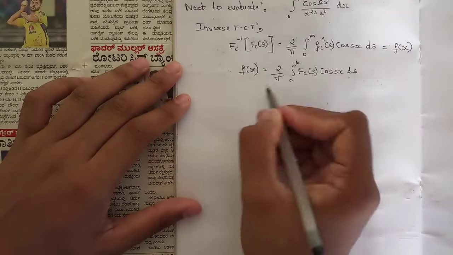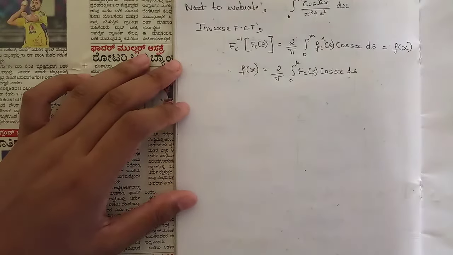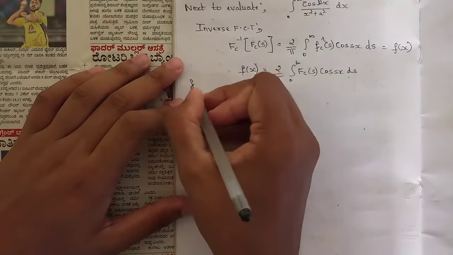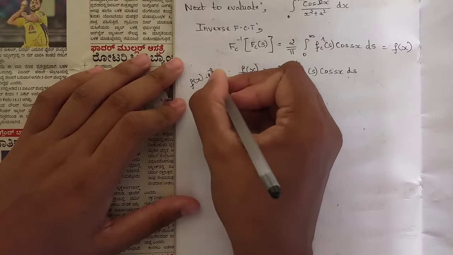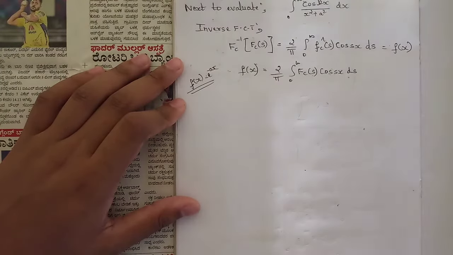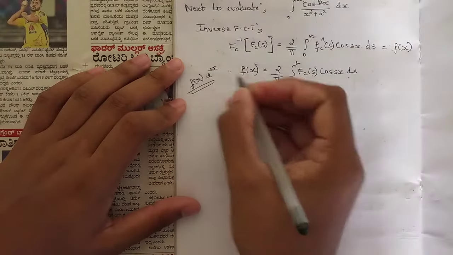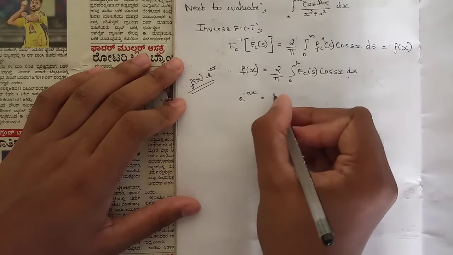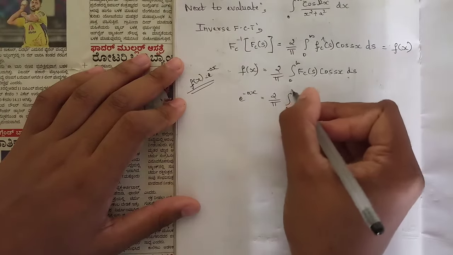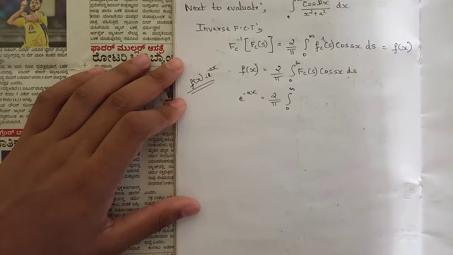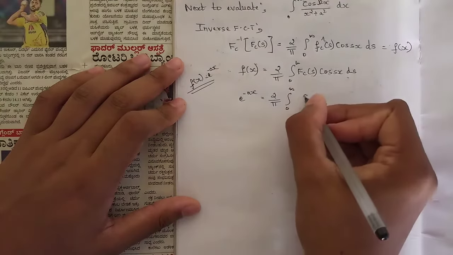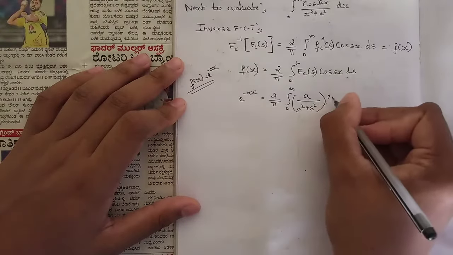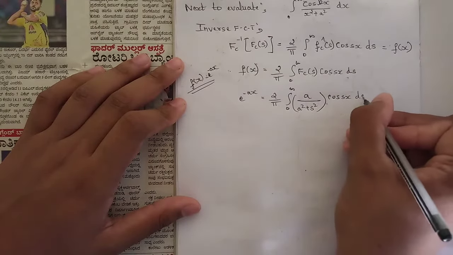But in the given question, it is given that f of x is equal to e power minus ax. So now we are going to substitute the value of f of x here, as e power minus ax is equal to 2 by pi, 0 to infinity, what we have just got as the Fourier cosine transform, that is a by a square plus s square, cos sx into ds.